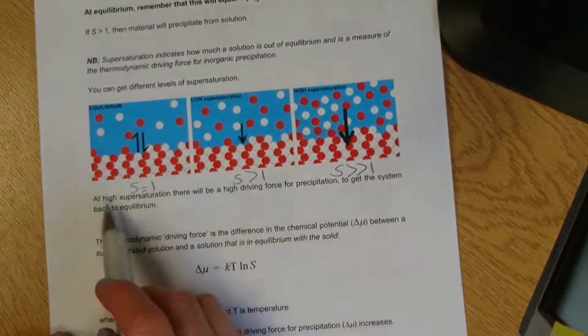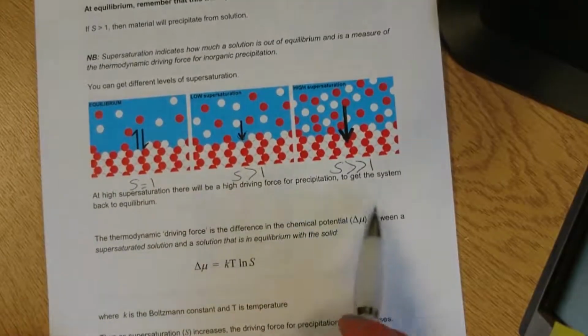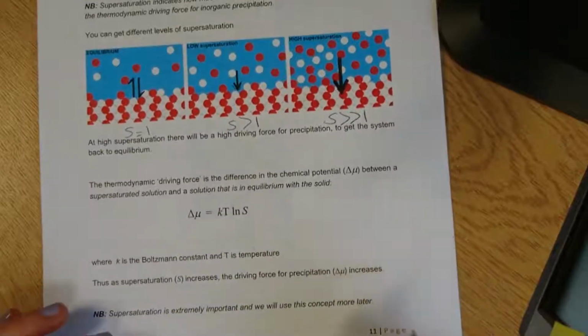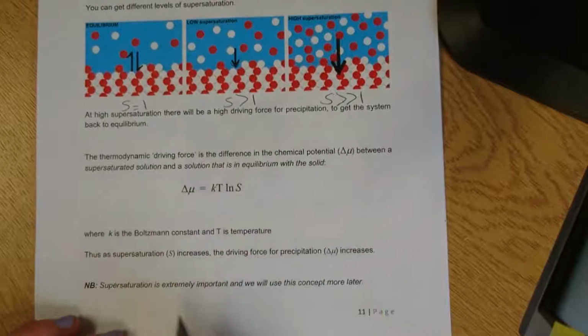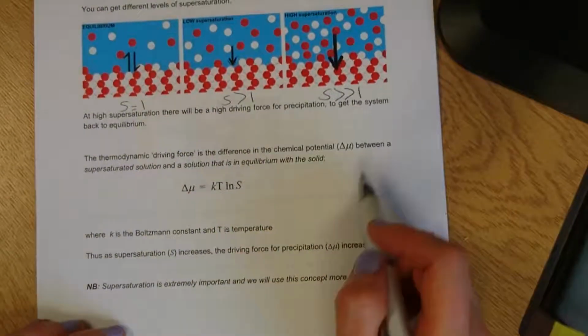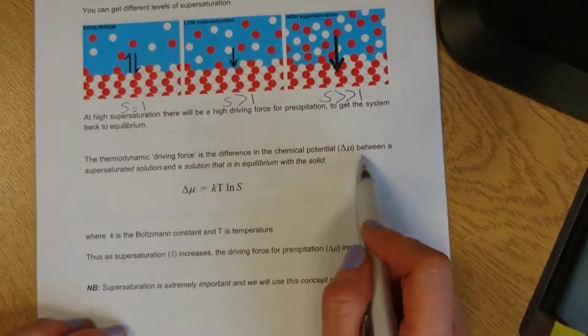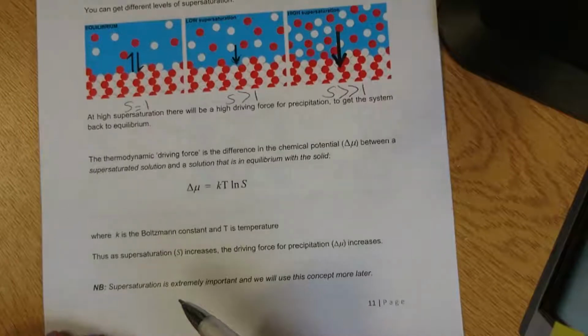So at high supersaturation, there's a big driving force for precipitation to get that system back to equilibrium. And we can define something else as well. That's this difference in chemical potential. We call this a thermodynamic, essentially, driving force towards precipitation. So it's the difference in chemical potential between a supersaturated solution and a solution that is in equilibrium with the solid.